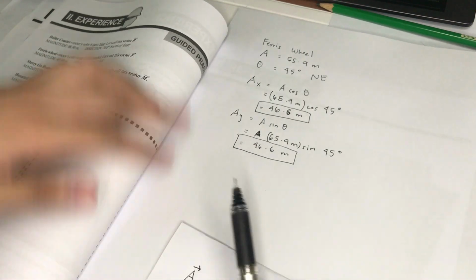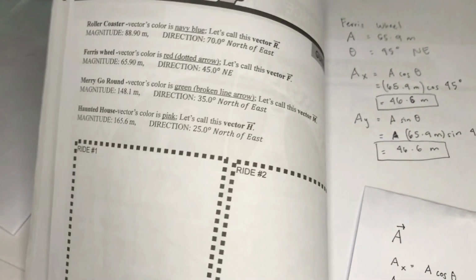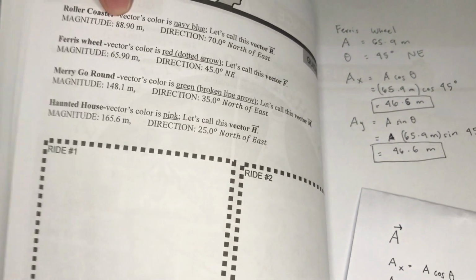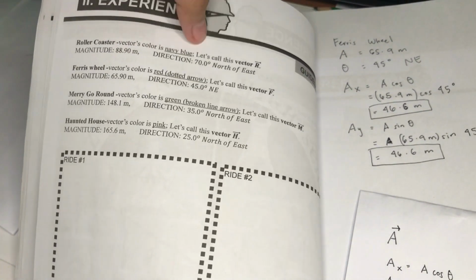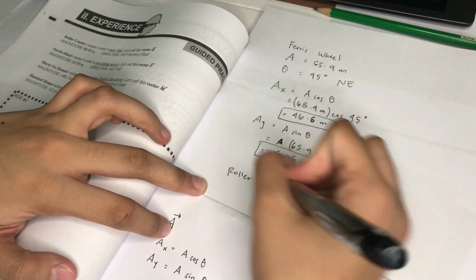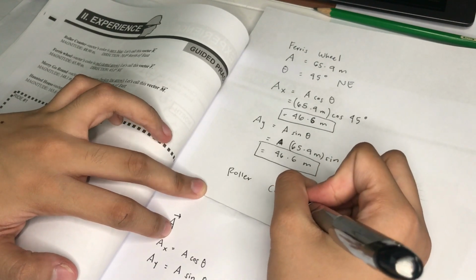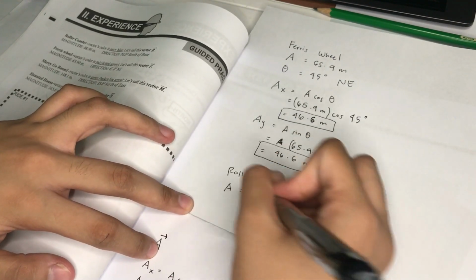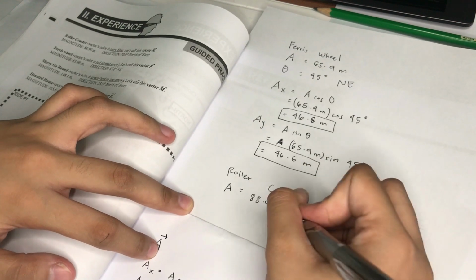Now next, another one. Let's say I chose the roller coaster with a magnitude of 88.9 meters and a direction of 70 degrees north of east. Roller coaster. A is 88.9 meters.